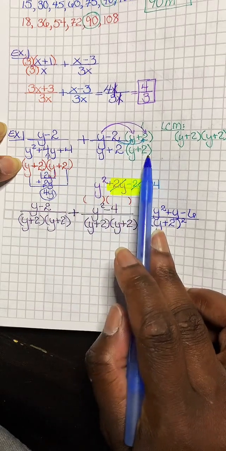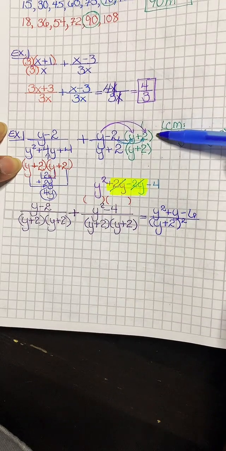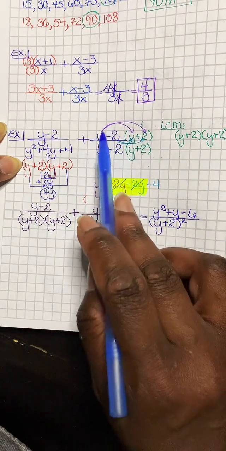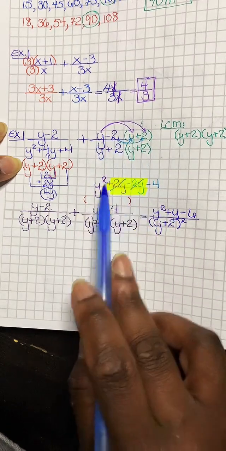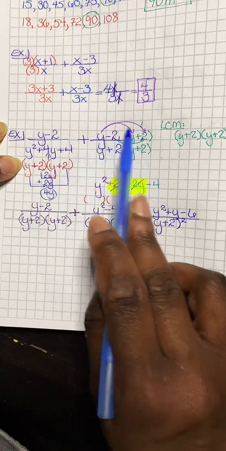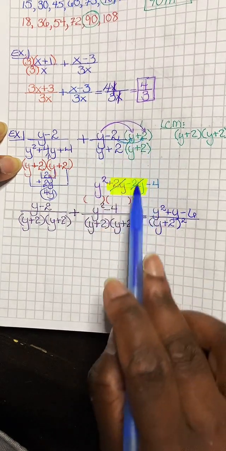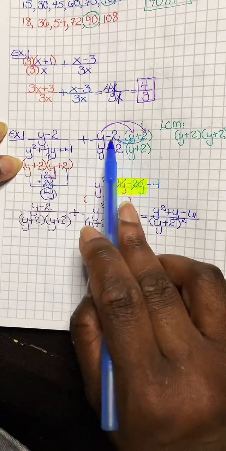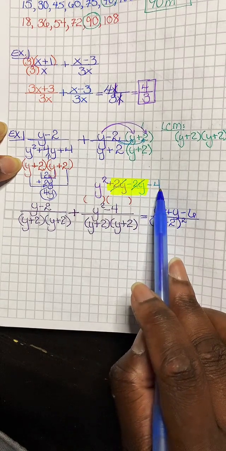But whatever you do in the denominator, you have to do in the numerator. Then we got into the distributive property. Y times y gives me y squared. Y times 2 gives me 2y. Negative 2 times y gives me negative 2y, and negative 2 times 2 gives me negative 4. Okay.